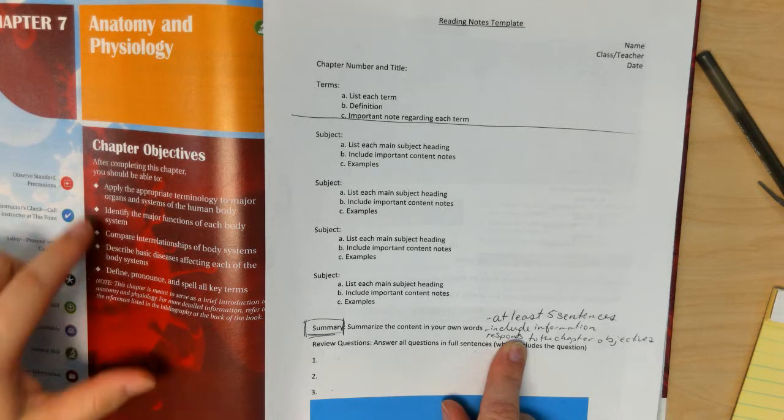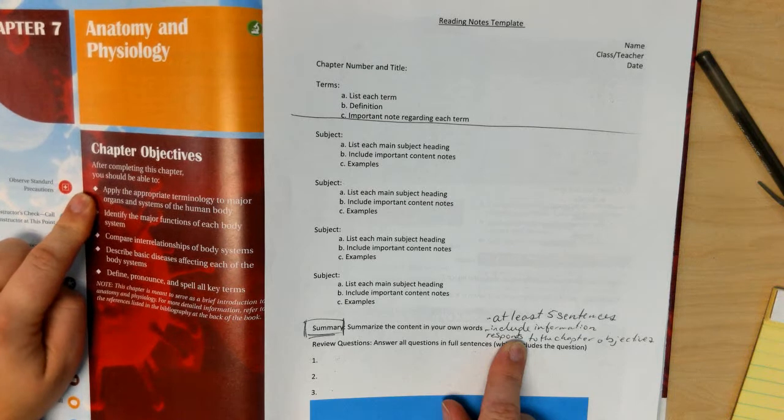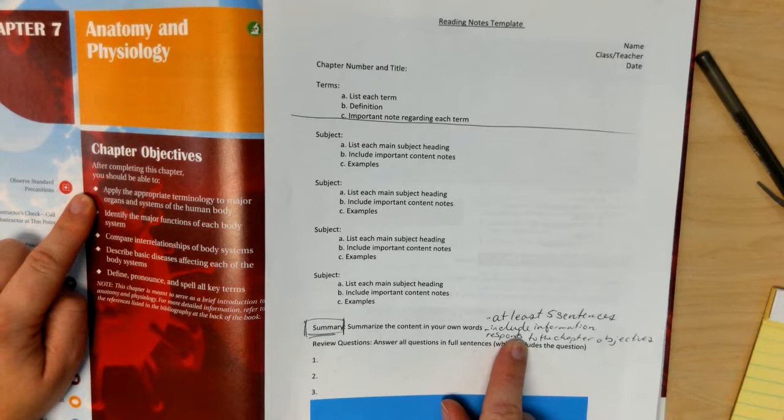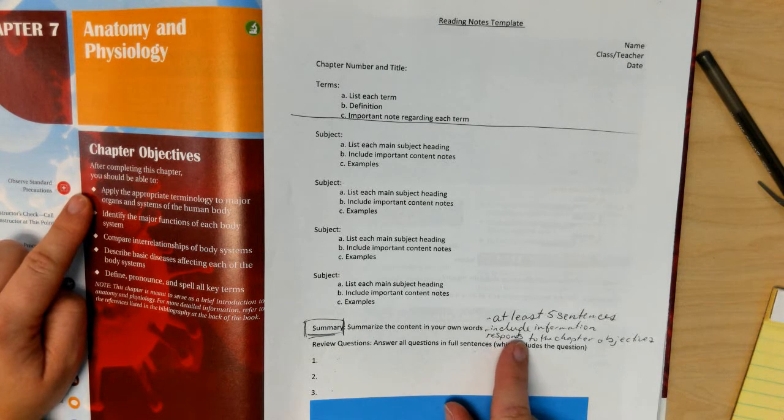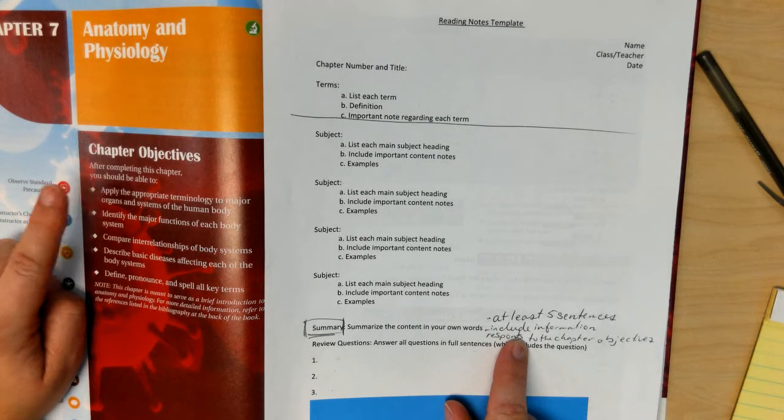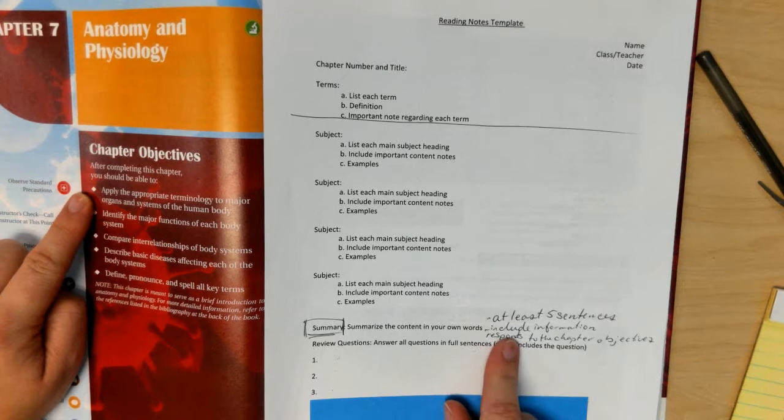Apply appropriate terminology to major organs and systems of the body. So with cells, how do cells relate to organs? Well, cells are the basic unit of tissues, and then different tissues come together and create organs. Different organs come together to make systems, right? So everything's kind of interdependent, and you can utilize that objective to summarize that kind of information.